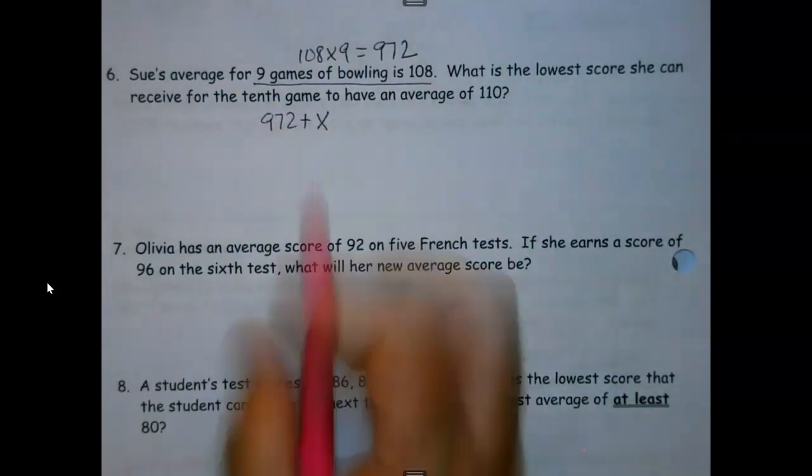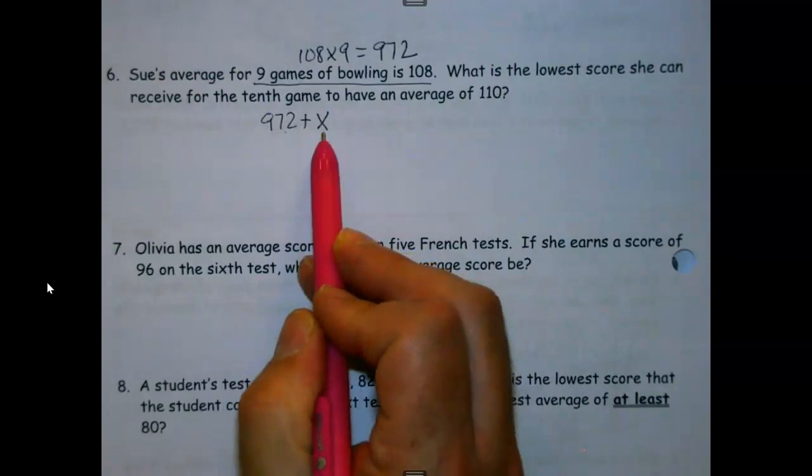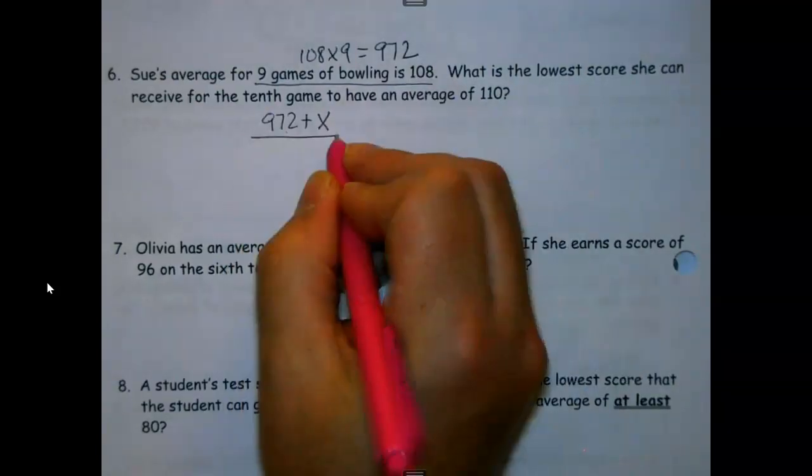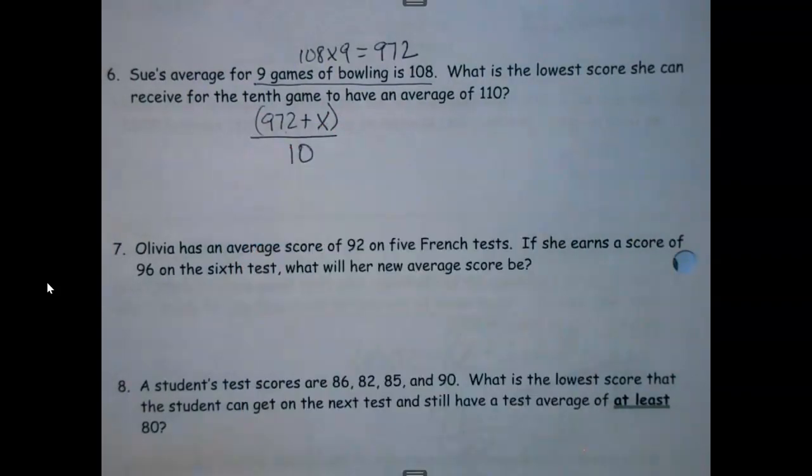So there's 9 games. Here's my 10th. I'm not going to divide by 2. I'm going to divide by 10.